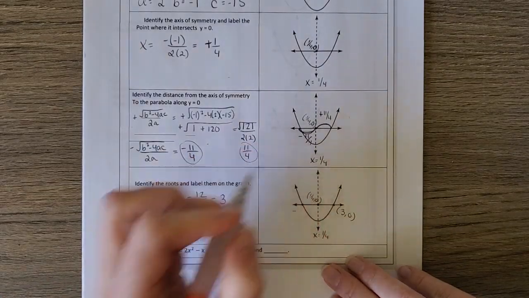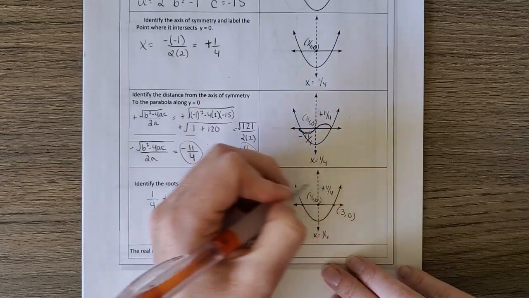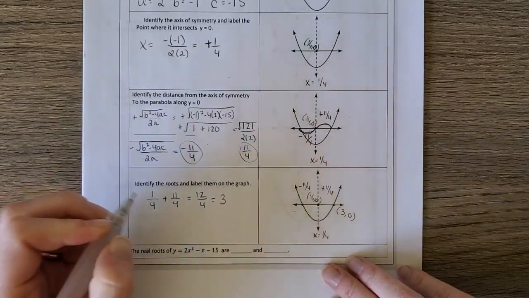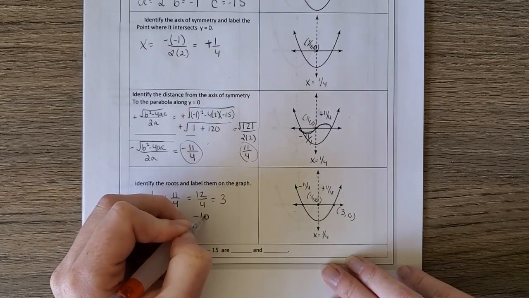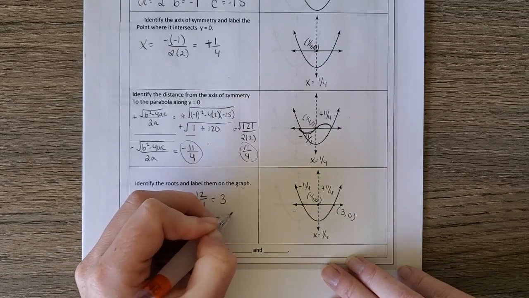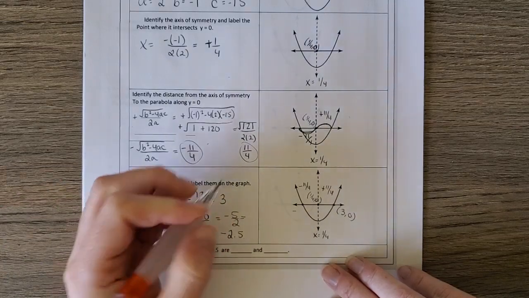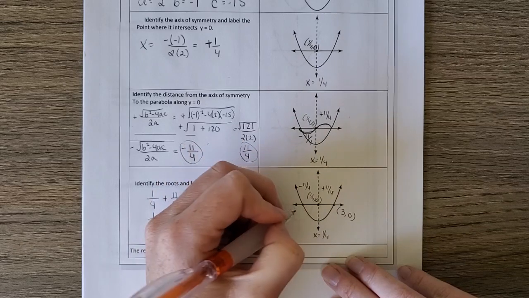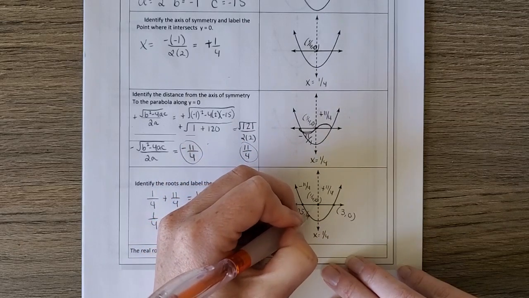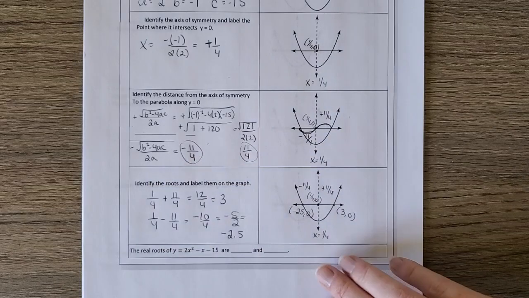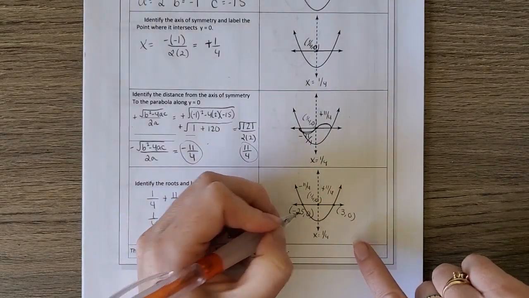And if we go down 11/4, so 1/4 minus 11/4, we'd be at negative 10/4, which is the same as negative 5 over 2 or negative 2.5. So in our parentheses, negative 2.5, 0. And that 1/4 should be directly in between them, as we said already.